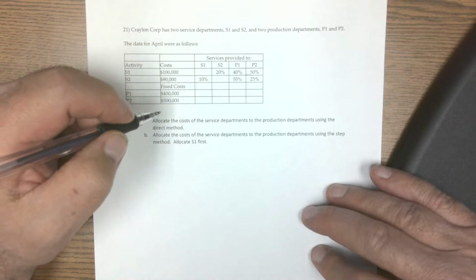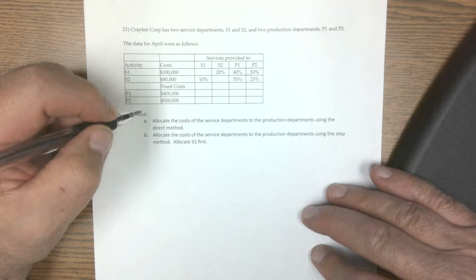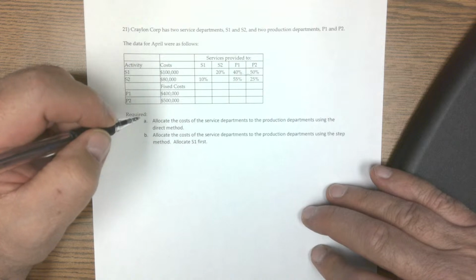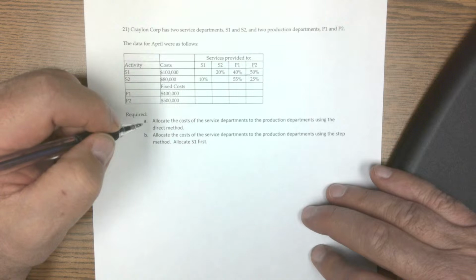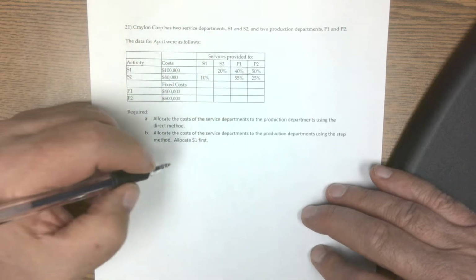And so here we've got $100,000 in costs, divided by 90.